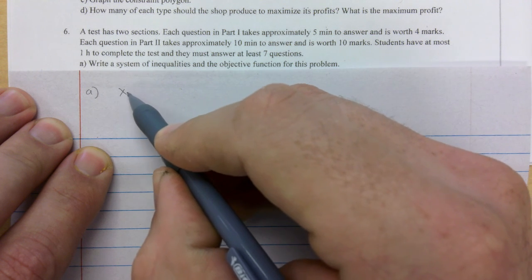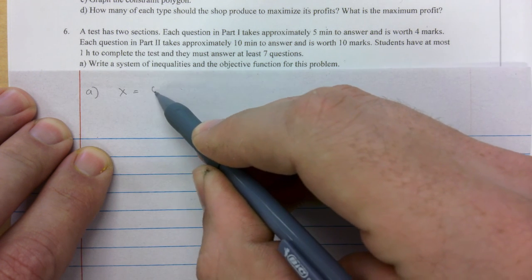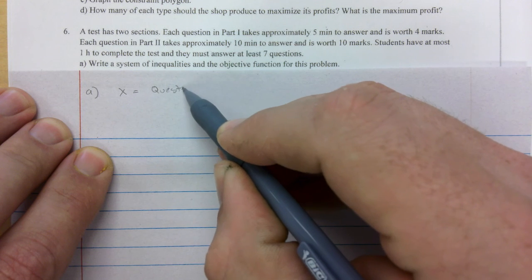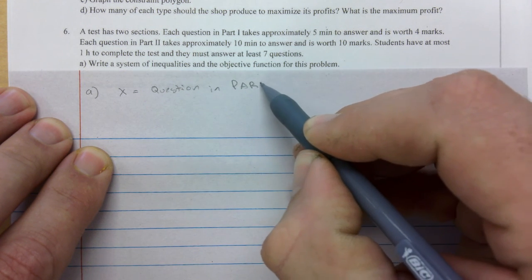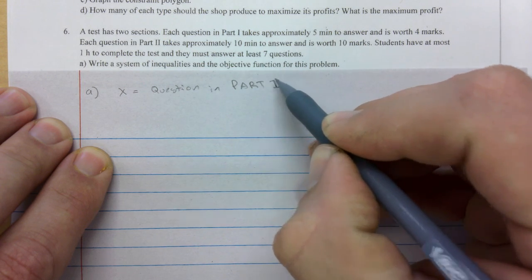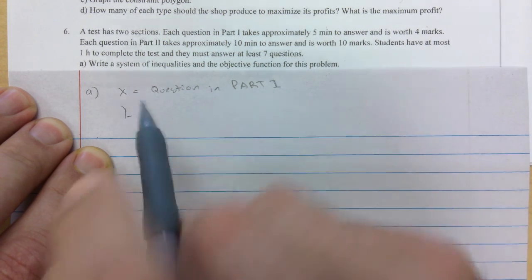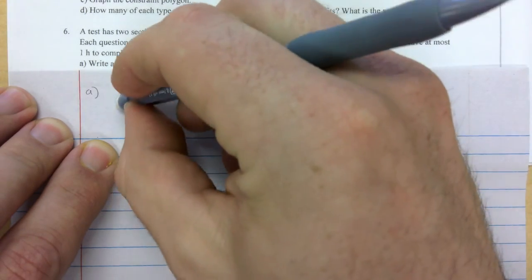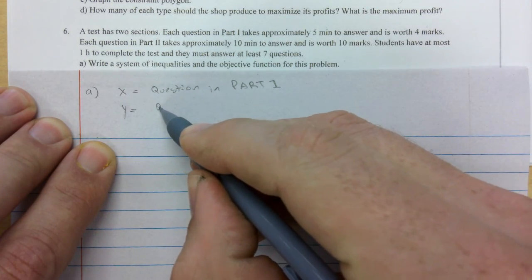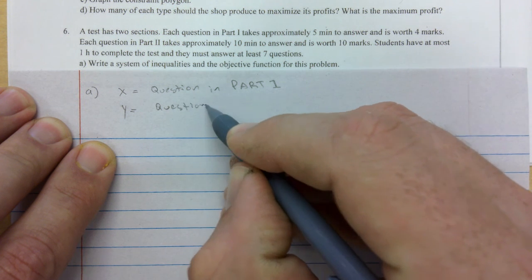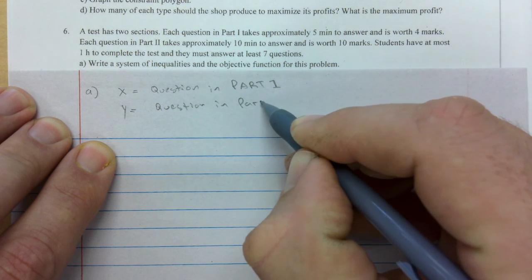I will let X be questions in part 1, right? And Y is going to be my questions in part 2.